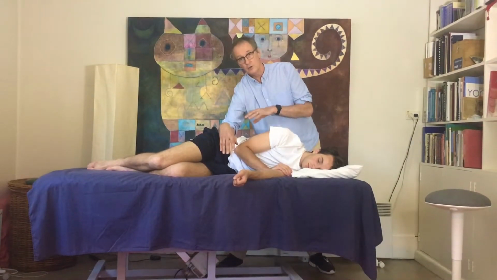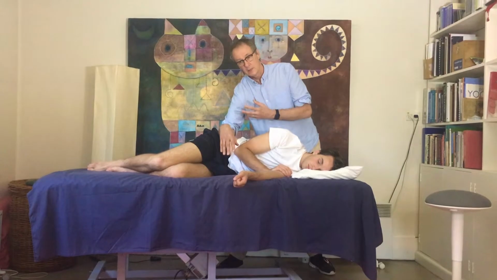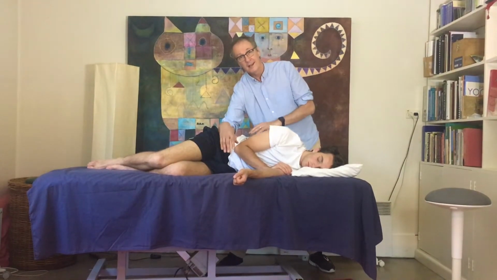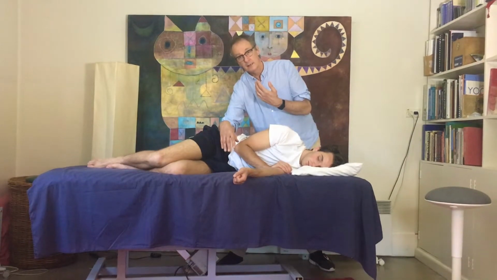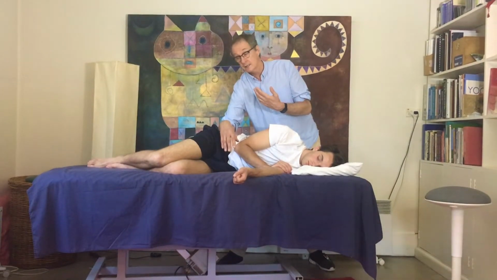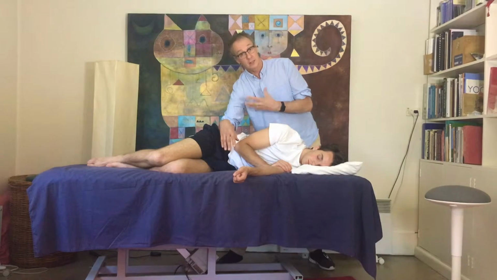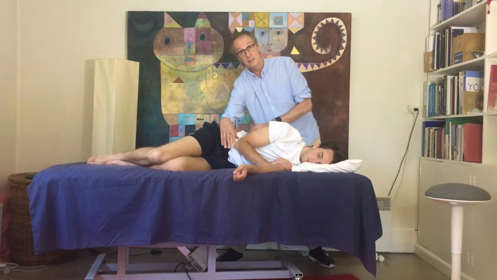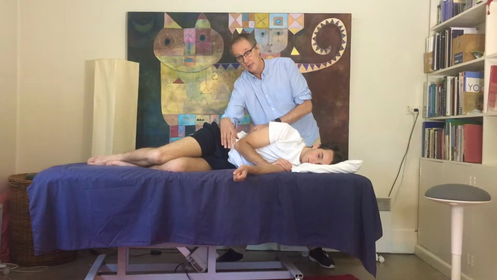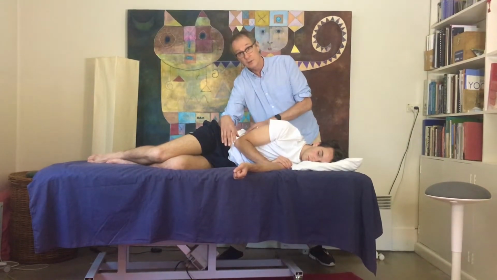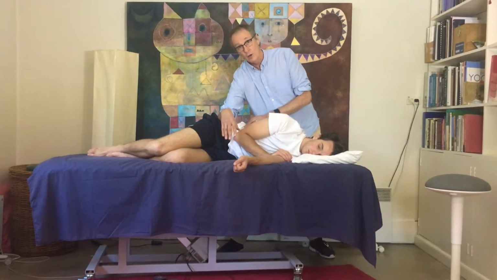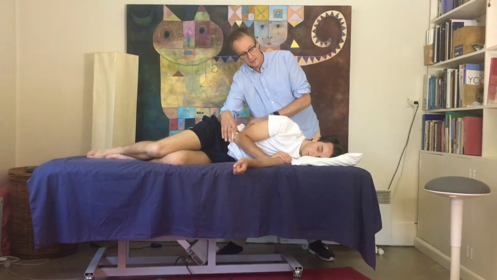Now if the pressure's too strong and I really get in there and smash on it, then we're going to activate a withdrawal reflex. And so the body will actually tighten up to try to manage that overwhelming sensation. So here we're just trying to keep it in a zone that's comfortable, even enjoyable. I start to slide along, and I can coach my client a little bit at this point.